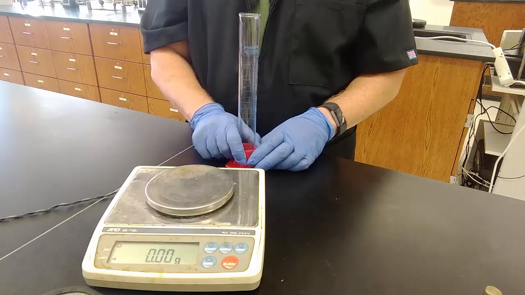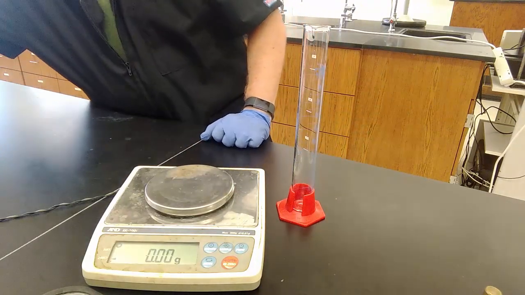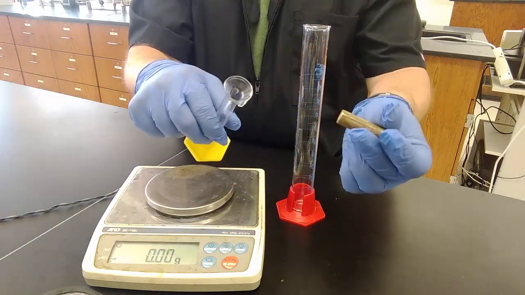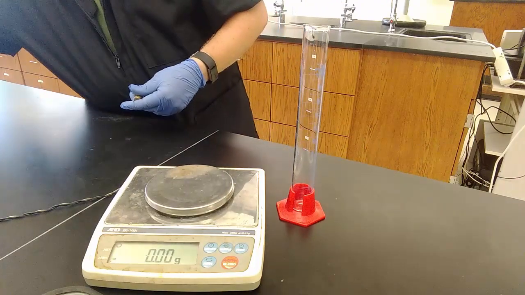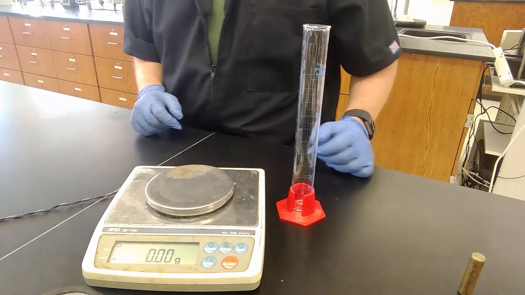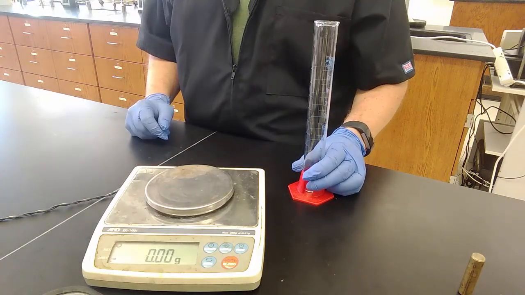Okay? I'm using a 100 milliliter graduated cylinder because if I tried to use a 10 milliliter graduated cylinder, like I'll use in the next one, it just doesn't fit. Okay? So it says to put about 50 milliliters of water into a 100 milliliter graduated cylinder. About 50 milliliters.